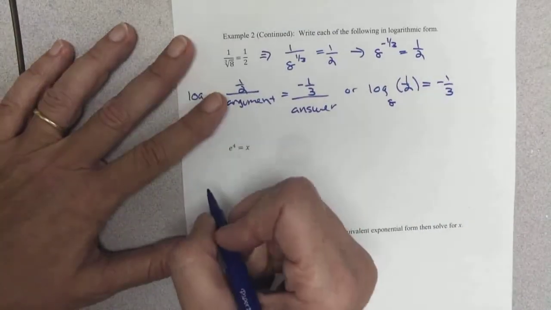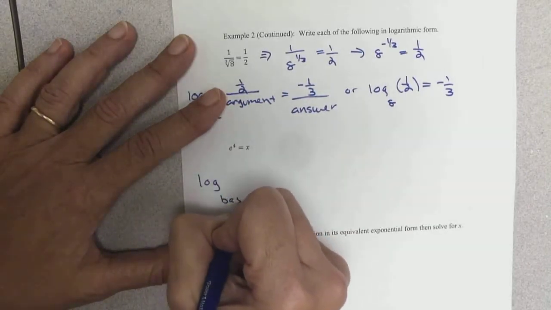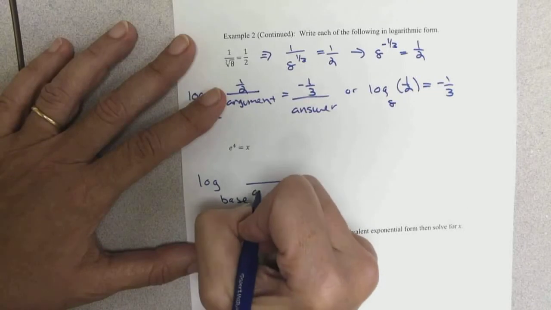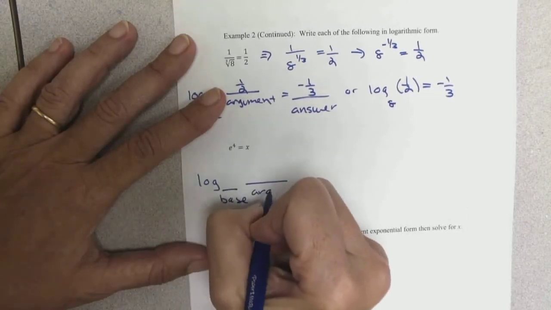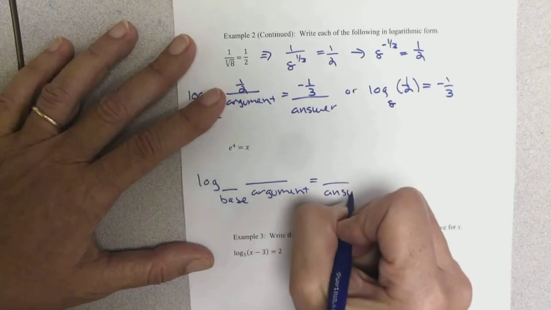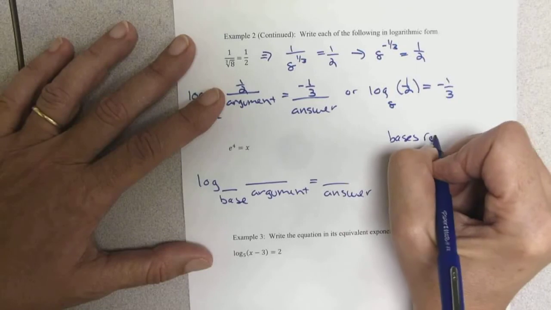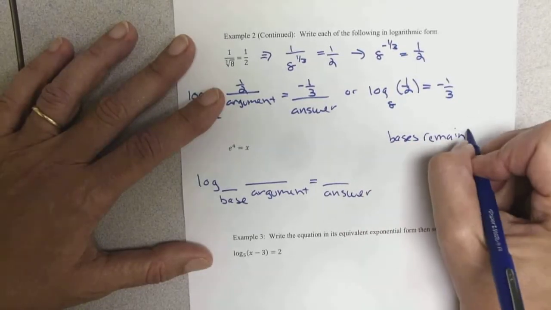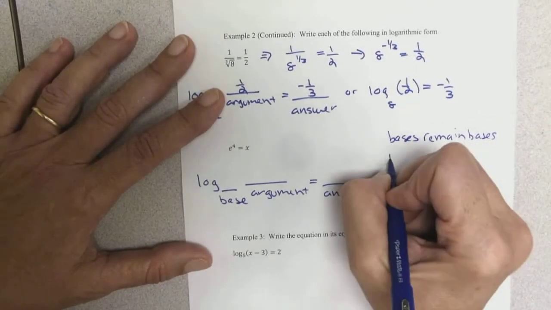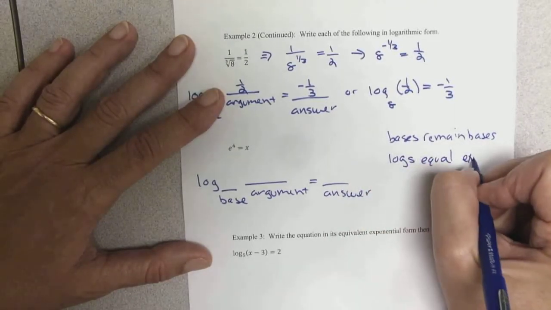And one more time, log to some sort of base of some sort of argument equals an answer. And then again, bases remain bases, logs equal exponents.